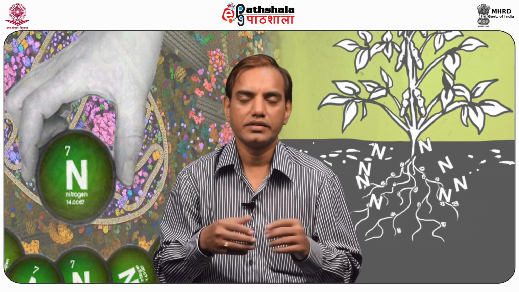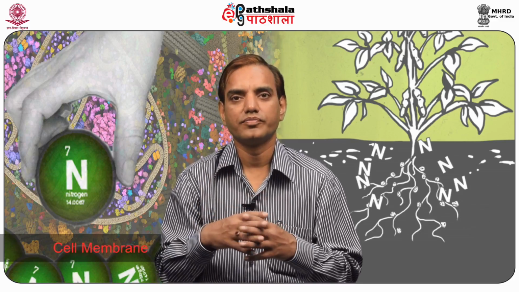Within the cell, eicosanoids are synthesized as and when required, without any storage. They originate from the fatty acid that crafts both the nuclear as well as the cell membrane.